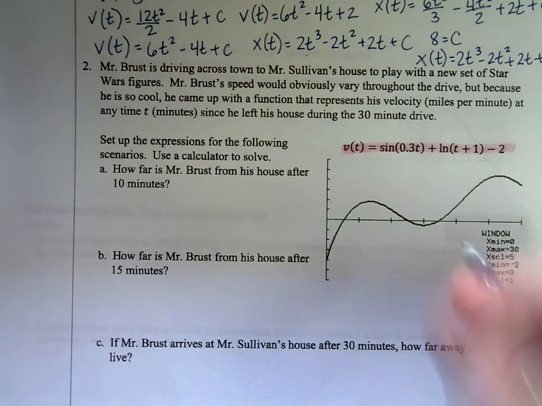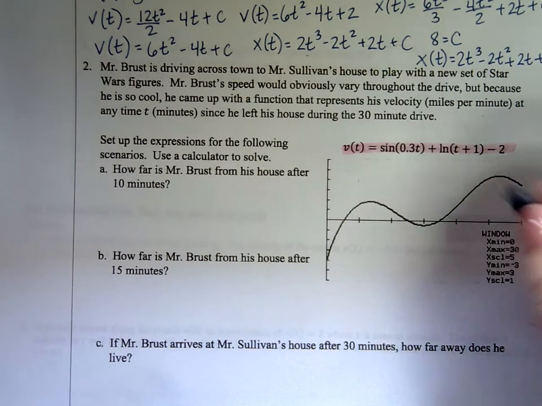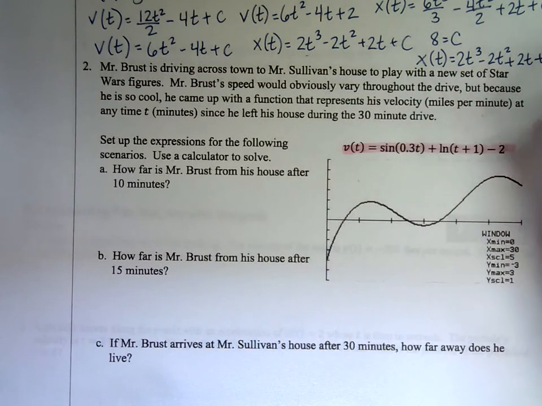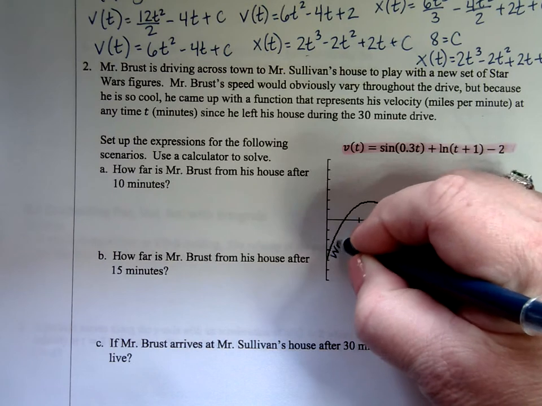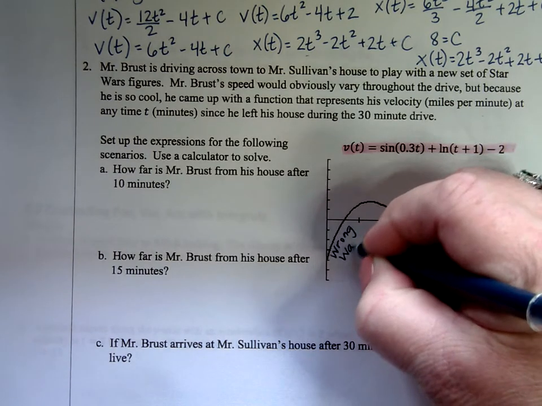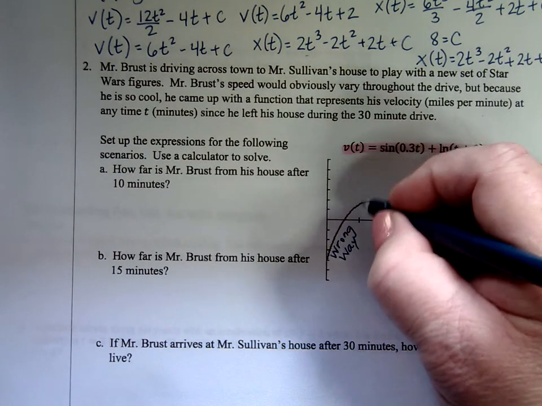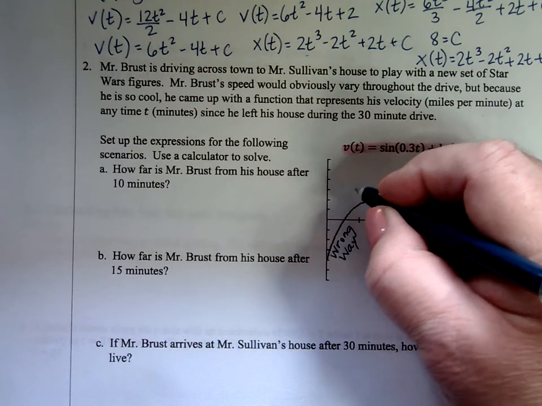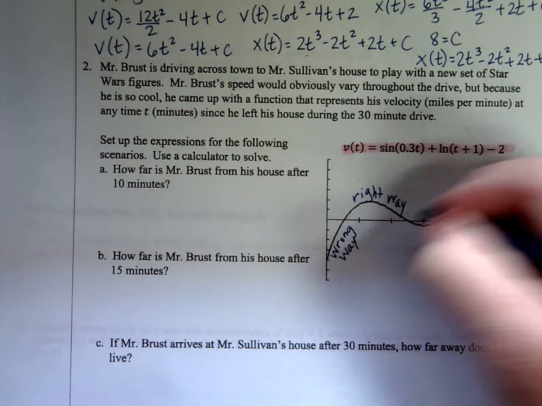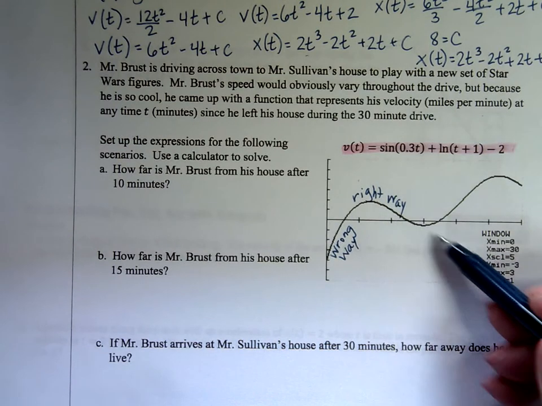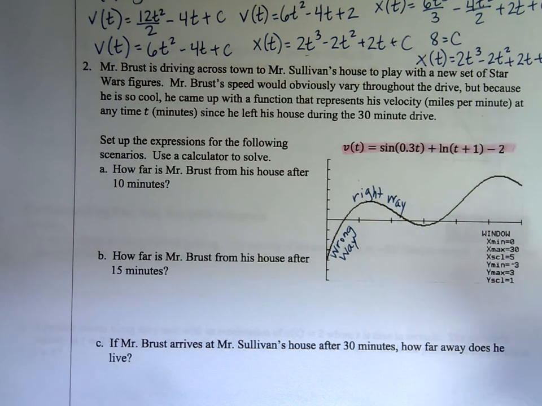All right. By the way, as I'm looking at this graph, when I'm below the x-axis in this real-world situation, it means I'm going the wrong way. He starts out going the wrong way. And then above the x-axis is moving towards his house, which is the right way. So he goes the wrong way, the right way, the wrong way, the right way, and then he's good to go. Maybe he hit a detour.